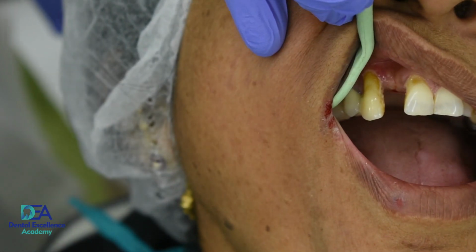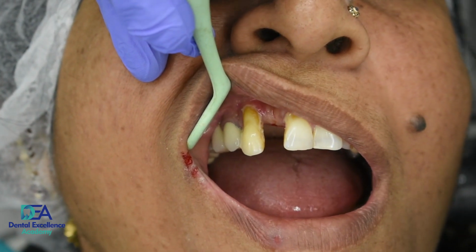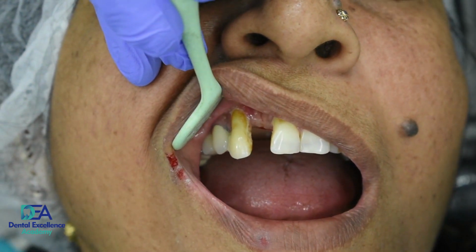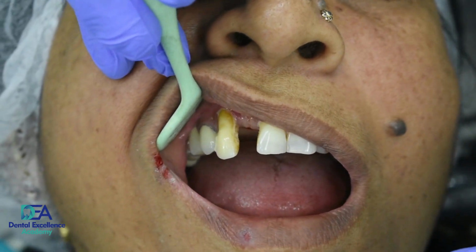Today we are placing an implant in the maxillary anterior region, that is 1 2, with immediate placement of the implant after extraction of 1 3.